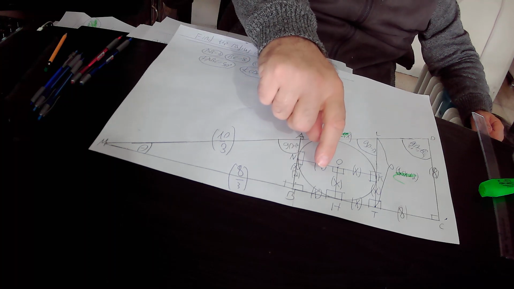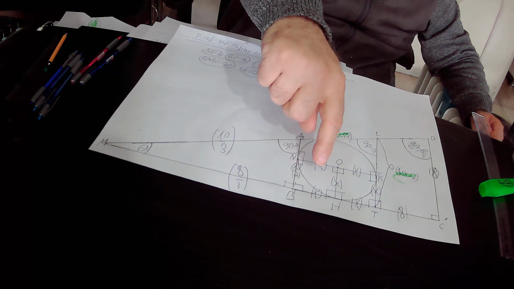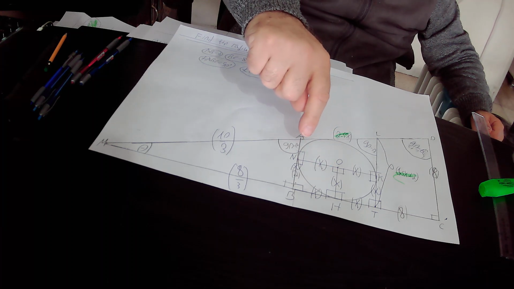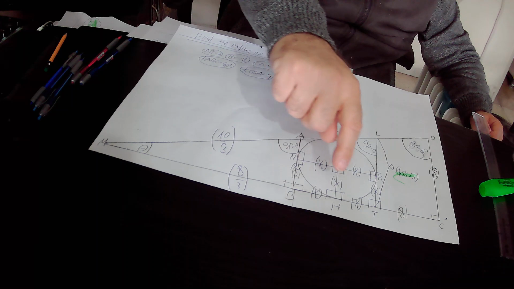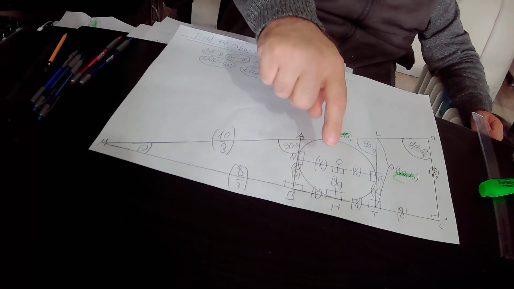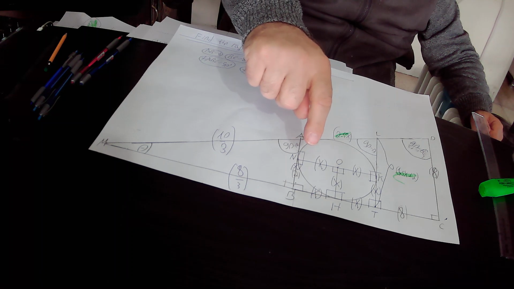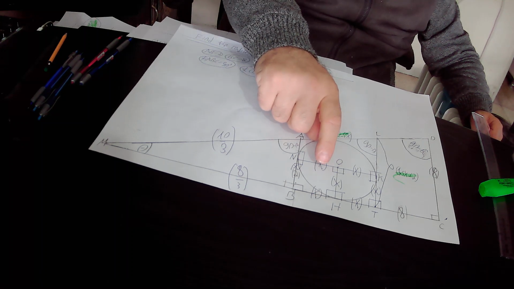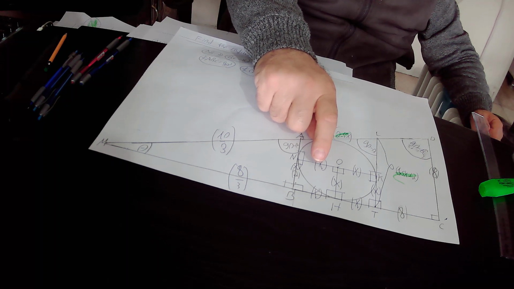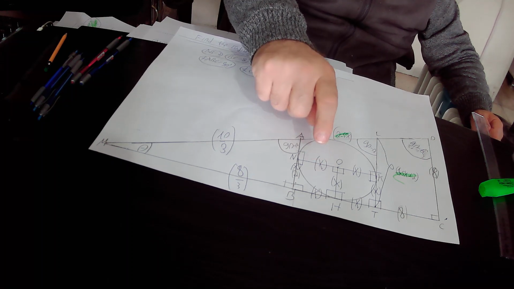Likewise, we repeated the same process in this small quadrilateral NOBH. Inside this small quadrilateral we have 1, 2, 3 right angles, therefore the fourth angle must also be equal to 90 degrees. So inside quadrilateral NOBH we have 4 right angles, therefore we can regard this quadrilateral as a rectangle. And we know that the opposite sides of a rectangle are equal to each other.